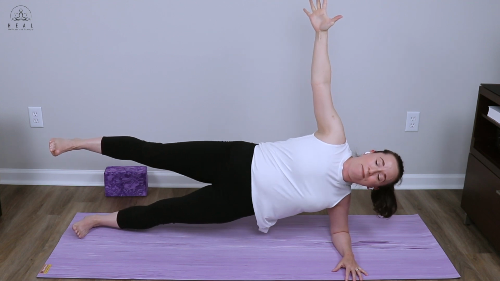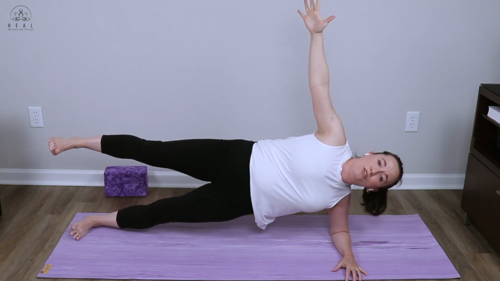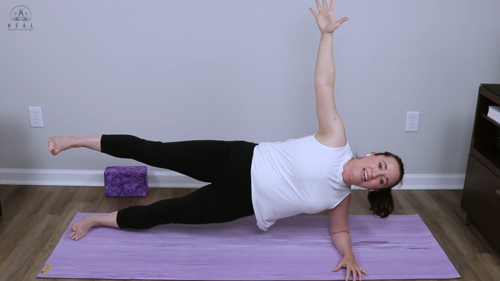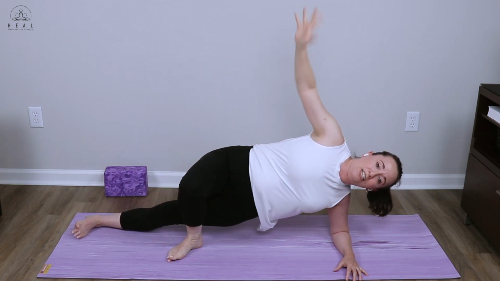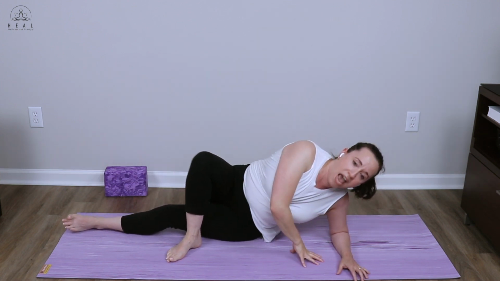Let's hold here for a deep inhale and an exhale. And one more time, nice deep inhale and exhale. And drop the right leg down, drop the left hip down, and push yourself up into a seated position. Flip yourself to the opposite side.